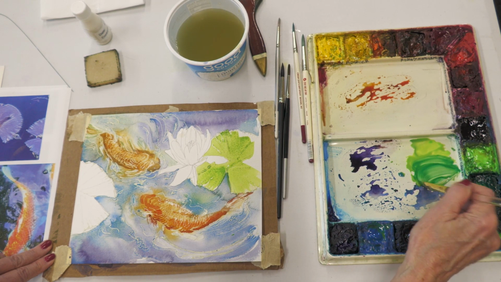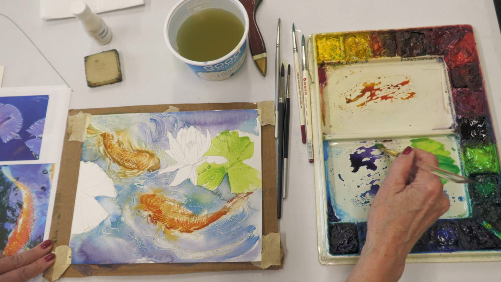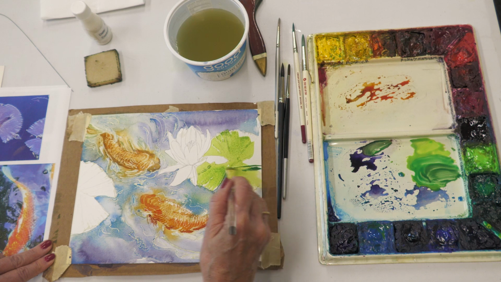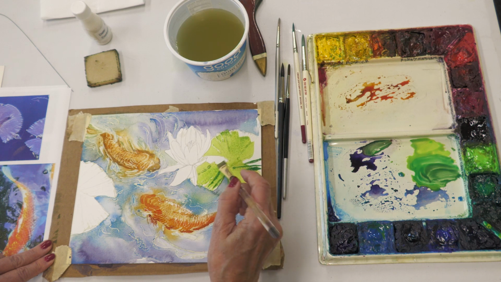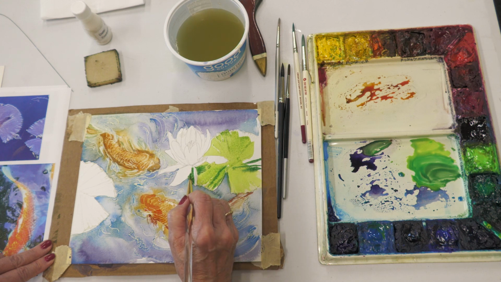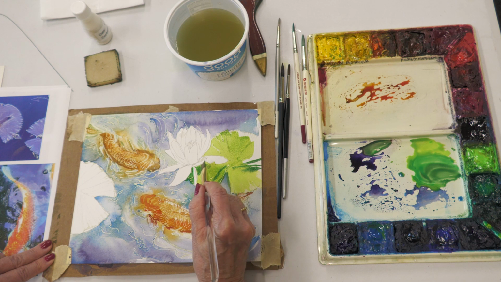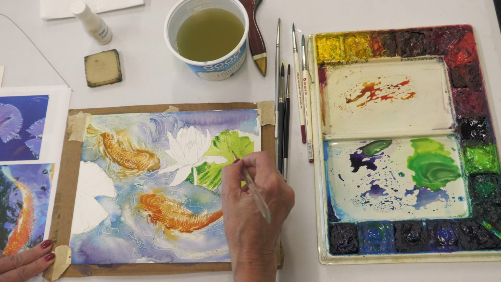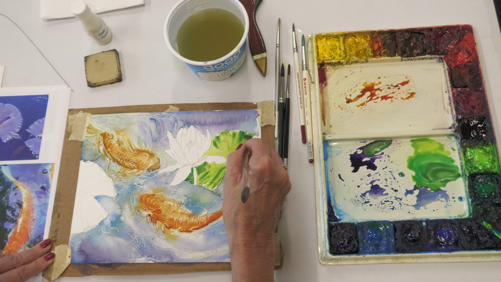So I'm mixing some of my Viridian green. Always a touch of a little bit of purple will give me my darks. While this is still wet, and right underneath this flower, and it goes here as well, I'll let this be a bit of a shadow. And I just will suggest some darks coming in.